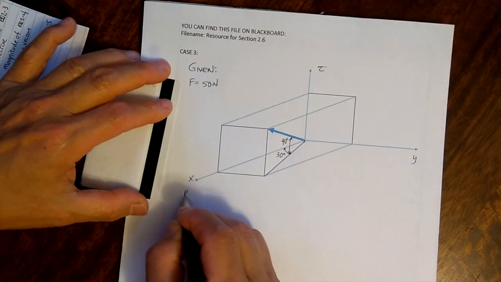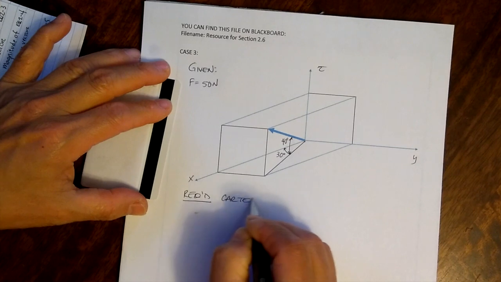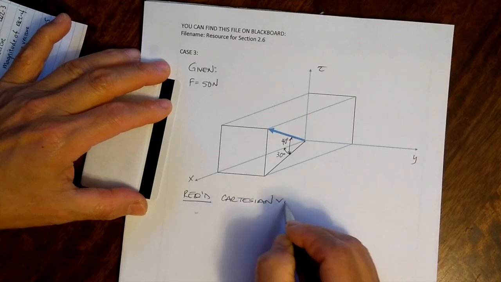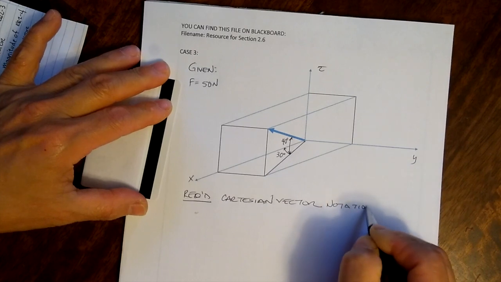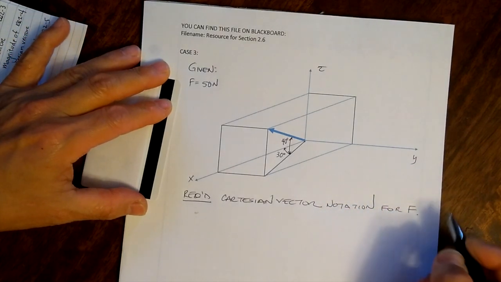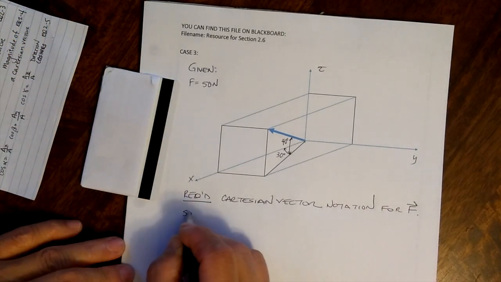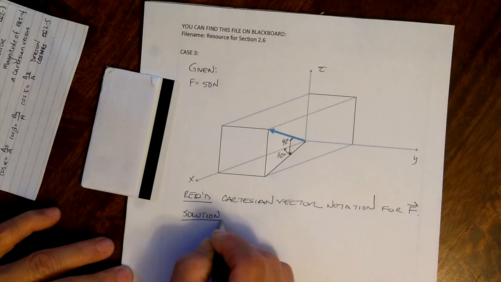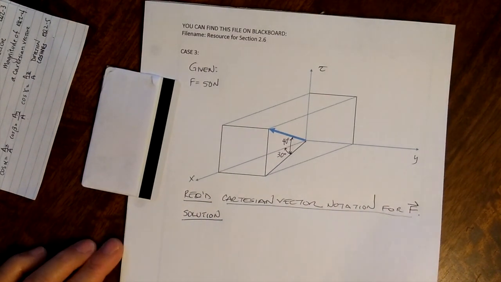What they would like for us to find is the Cartesian vector notation for the force F. So that's what they want. So the solution. In order to do the solution, you have to understand what this means.